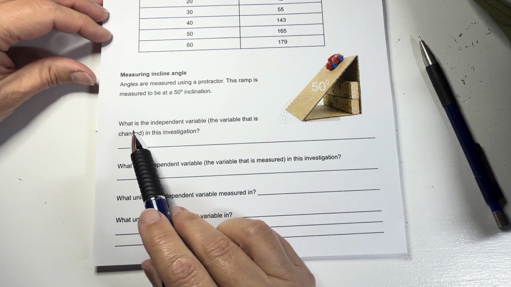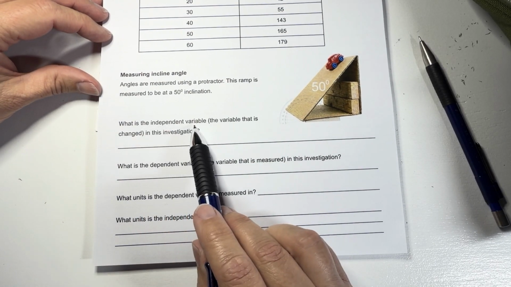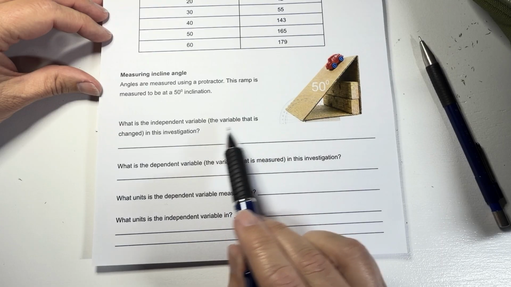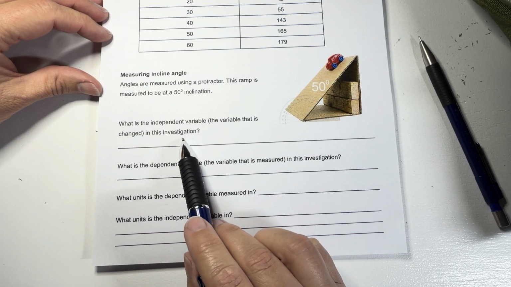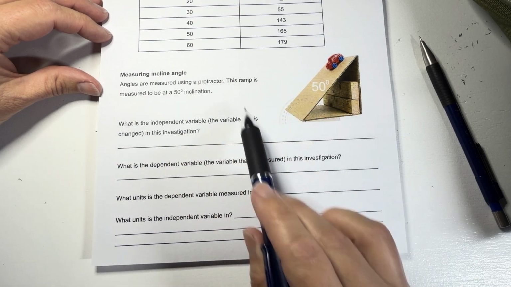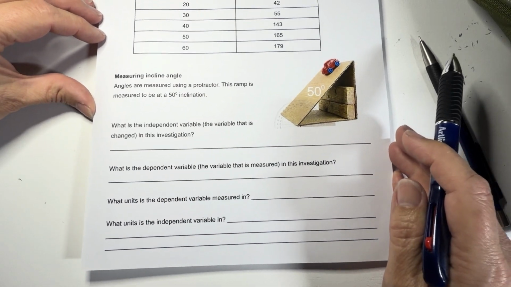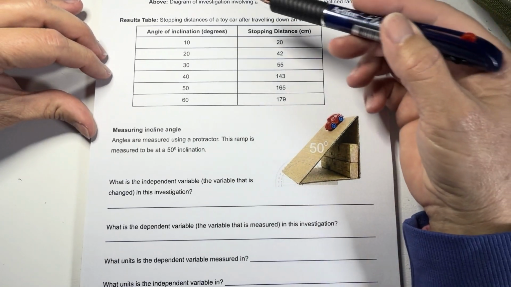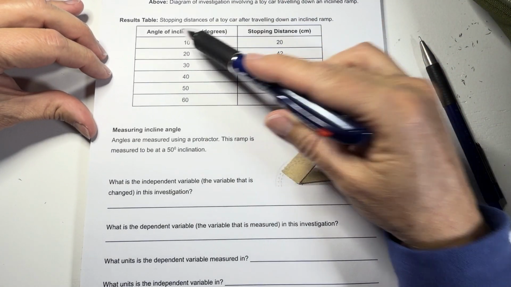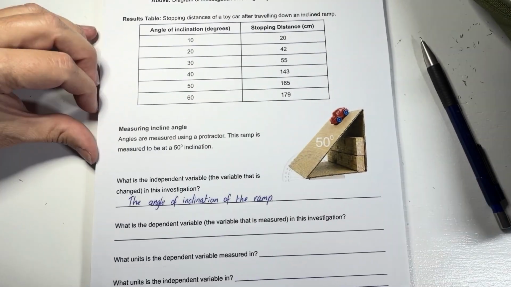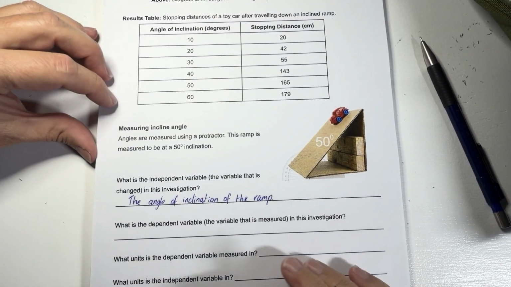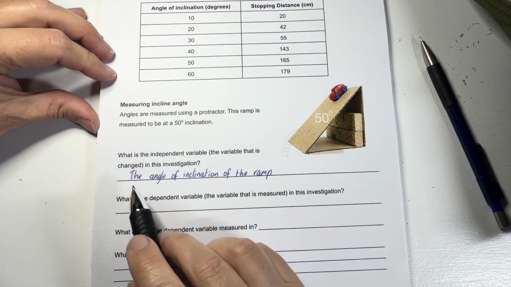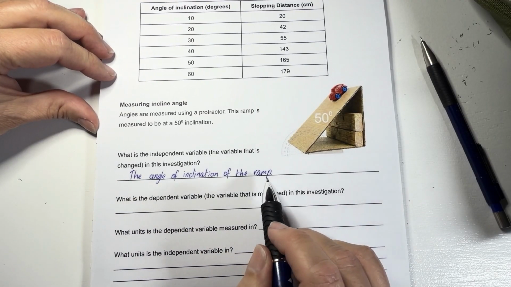So in this experiment, what is the independent variable? That is the variable that is being changed in this particular investigation. So this information is a bit of a hint that it is the angle of inclination that is being changed. So I've written that the independent variable is the angle of inclination of the ramp.